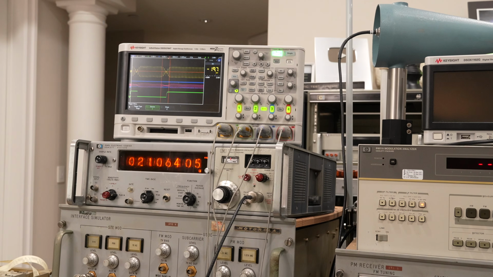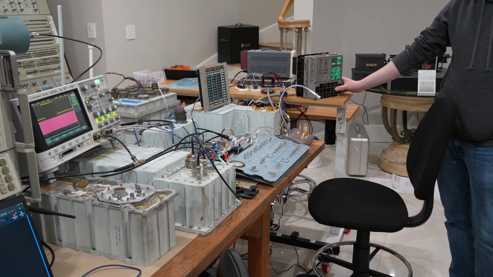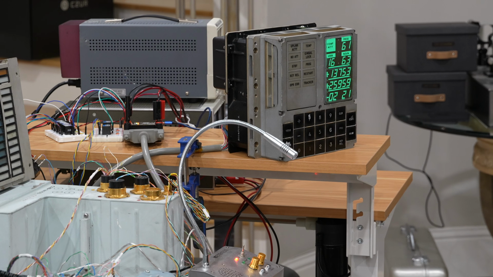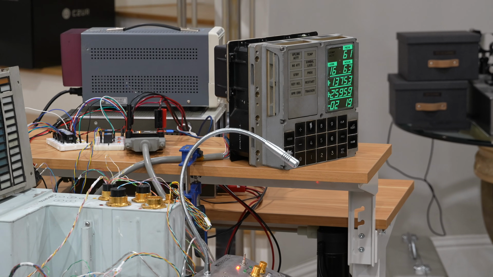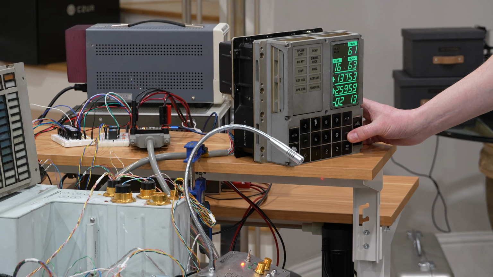We have it working. Advance through the various screens here. Do you have more screens to go to, because I didn't capture that? Oh yeah, there's a ton of screens. We're on a countdown right now. So let's see the countdown.